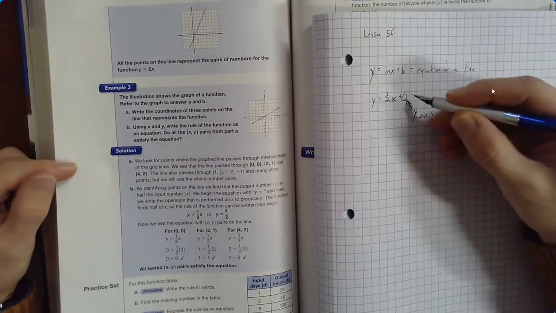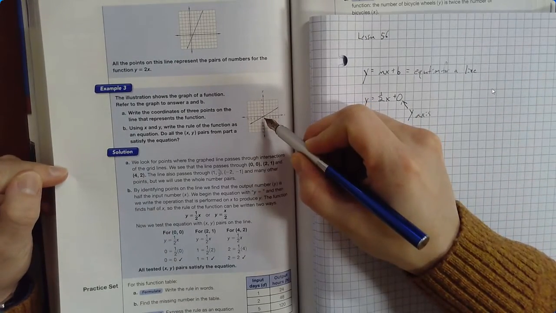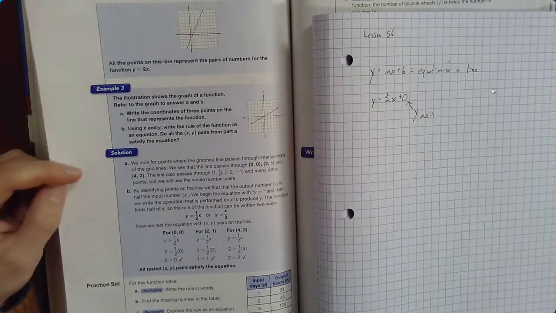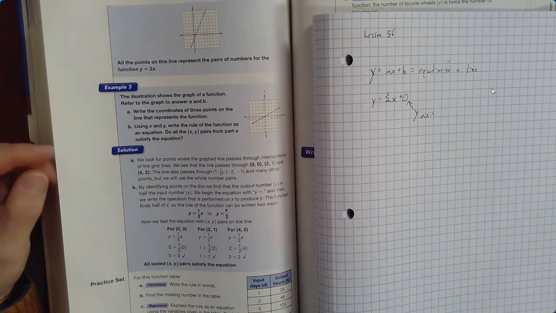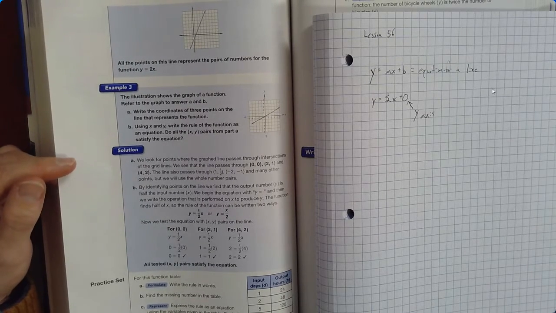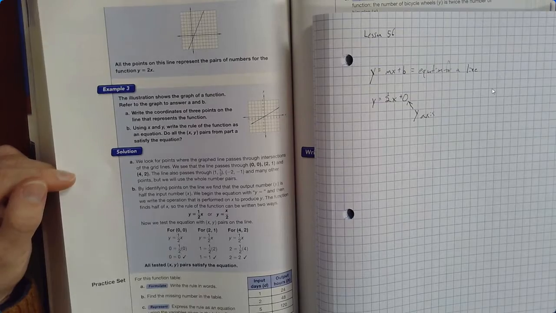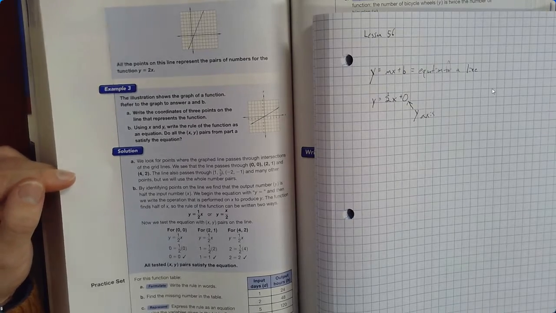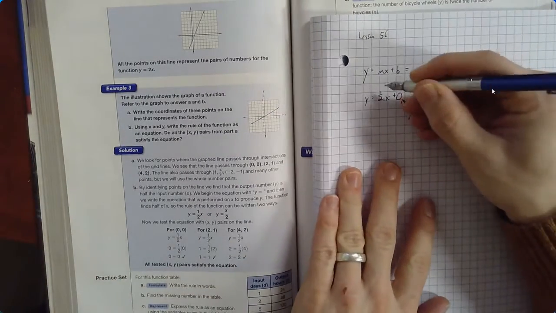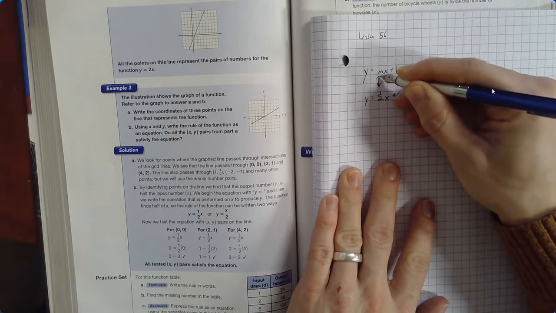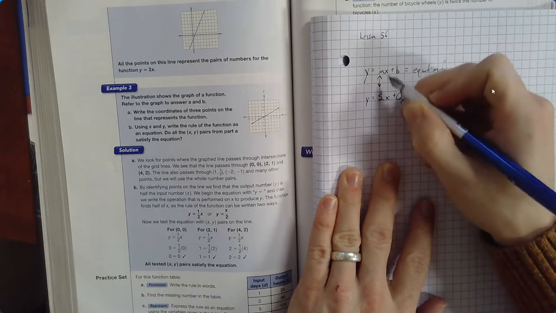So 0 is where it hits the y-axis. If you see it where it just says y equals 1/2 x, that 0, that b, that y-intercept is just 0. It doesn't need to be there. The m, that's what's called our slope.